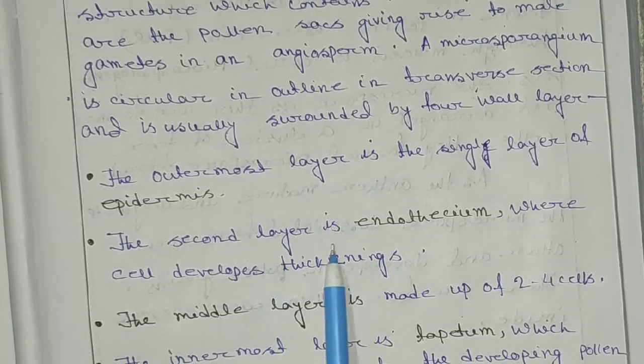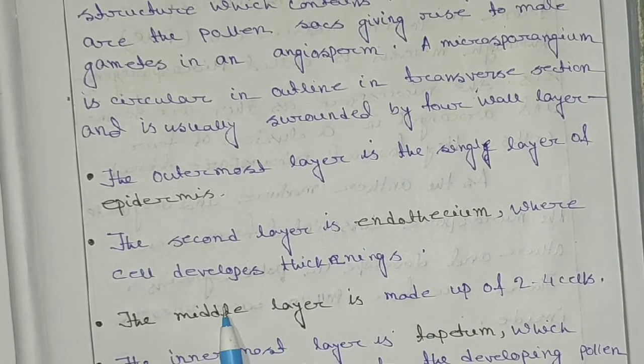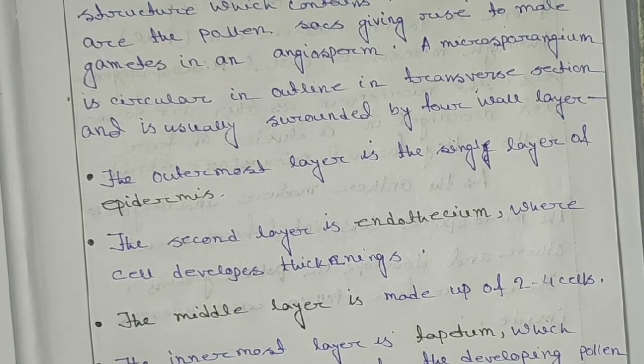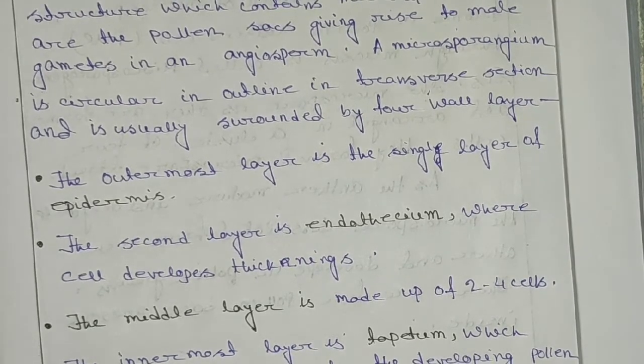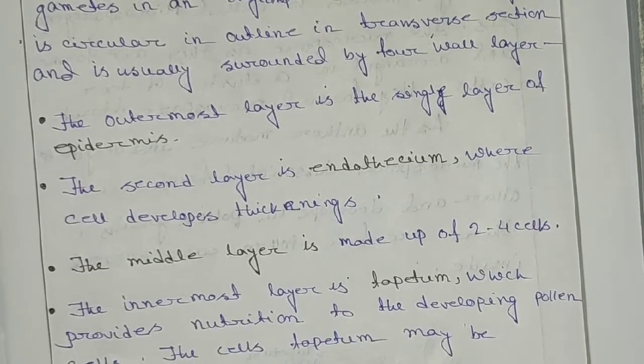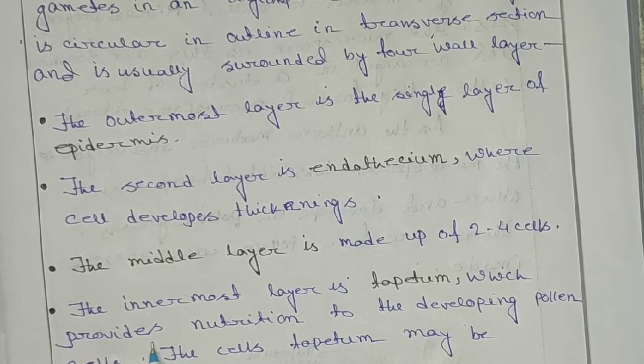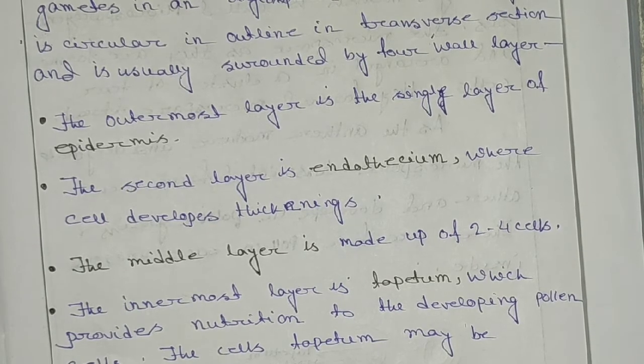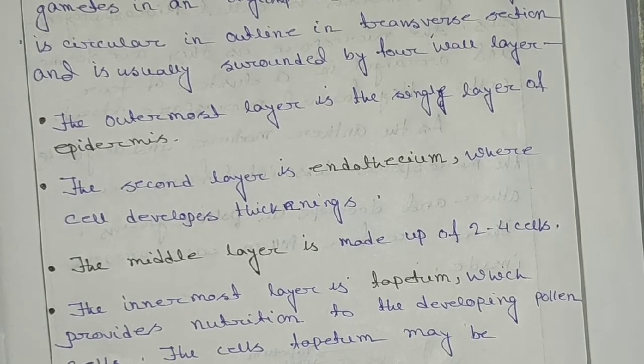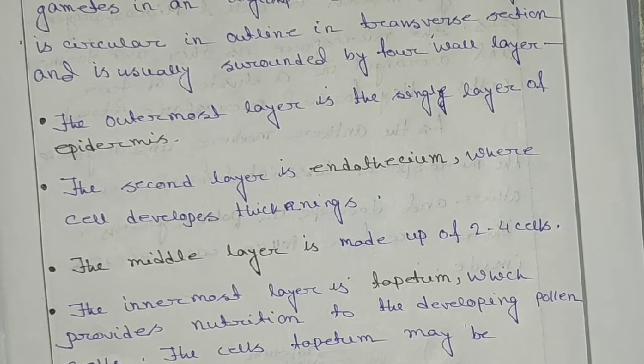The second layer is the endothecium, where cells develop thickening. The middle layer is made up of two to four cells. The innermost layer is the tapetum, which provides nutrition to the developing pollen cells. The cells of the tapetum may be multinucleated, that means more than one nucleus can be present in the cells of the tapetum.